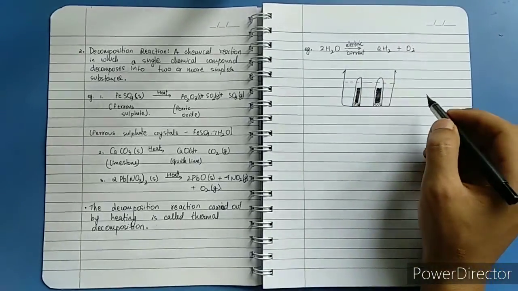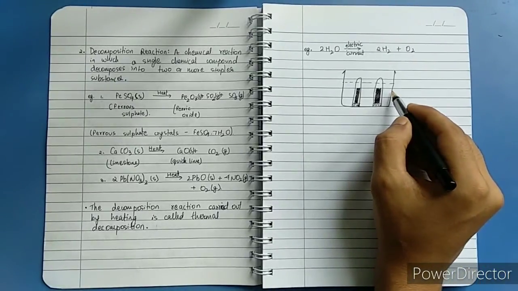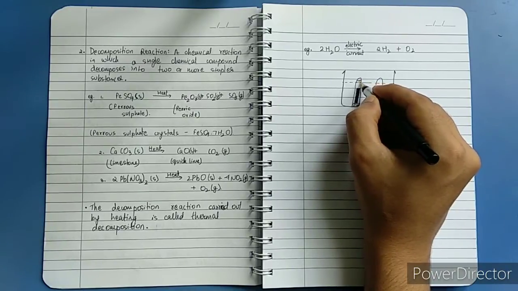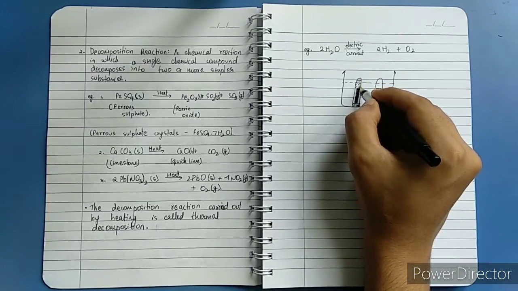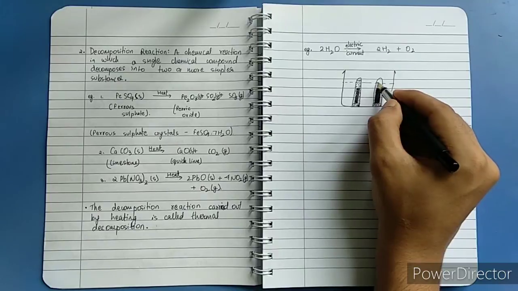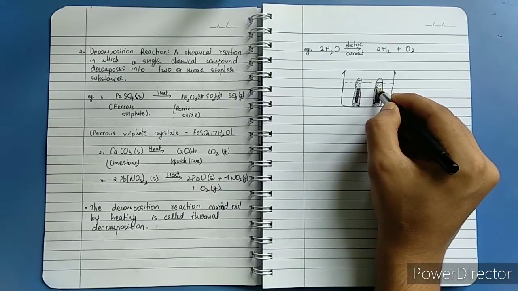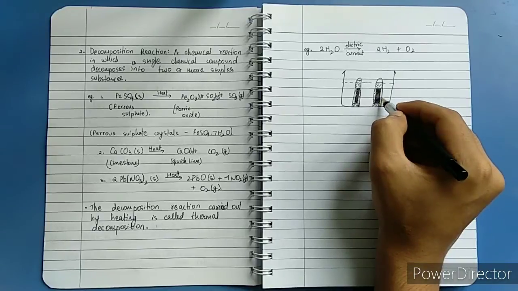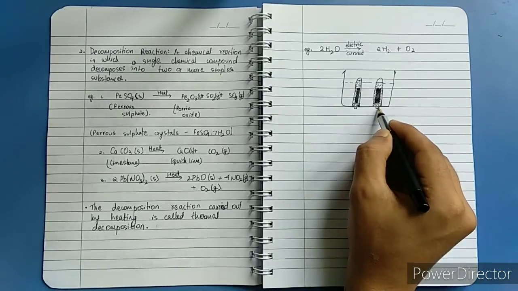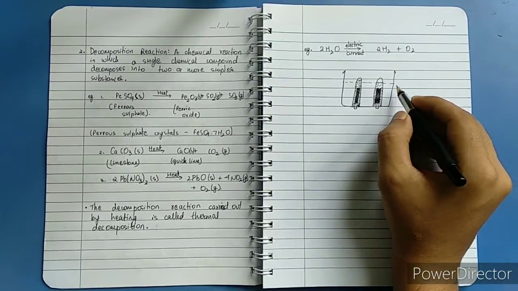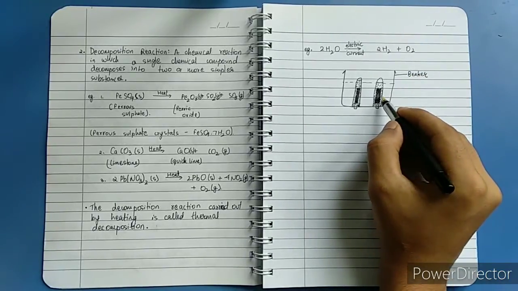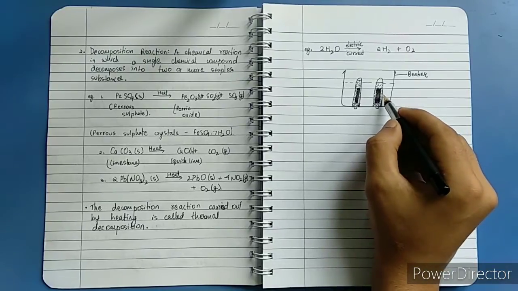So this is a beaker. This one is our graphite rod.